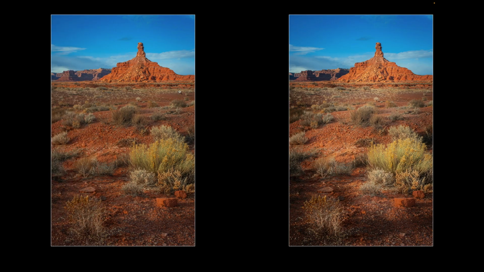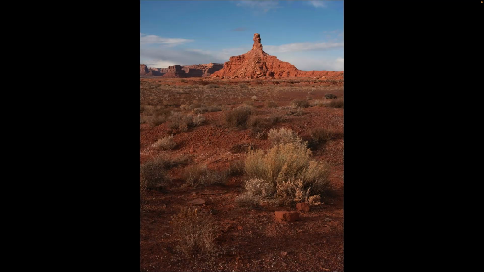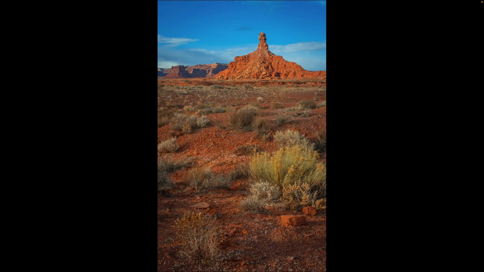And look at the difference between the one on the left, which is just with our basic edits, and the one on the right where we painted with light to create that S path that leads us from the bottom up to the subject. There's the raw image that we started with. There's our initial edits. Not terrible. I can live with that.